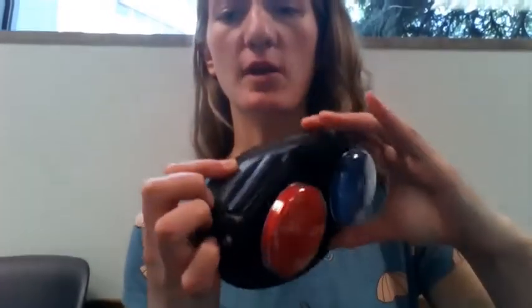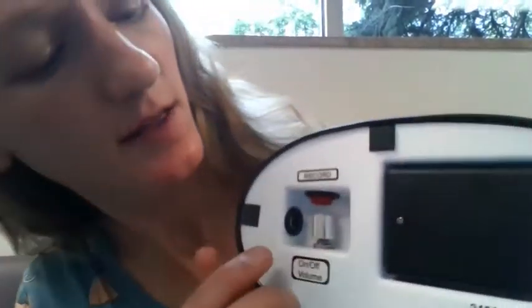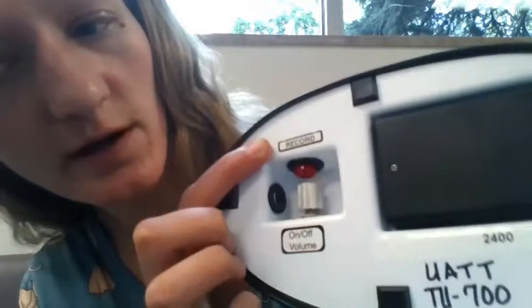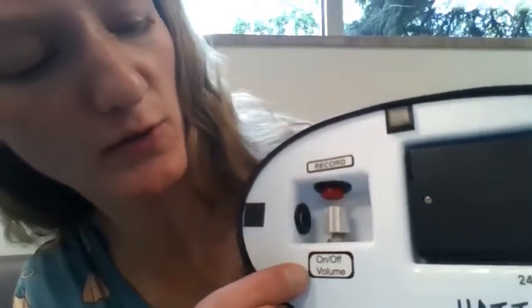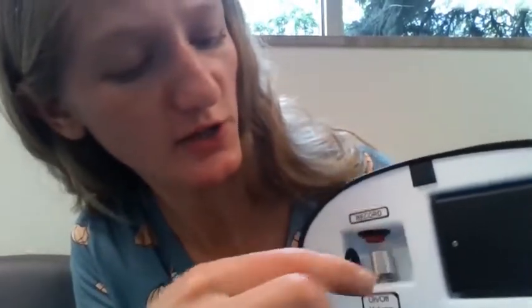Now, if you look on the back of the device, you see that it says record, and then there's the on and off volume switch. And right above that is this little red button. So in order to turn it on, I turn the switch all the way to the left. And did you hear that click? That means that it's on. If I want to increase the volume, I just turn up the switch even more. If I want to turn it down, I decrease it the same way.